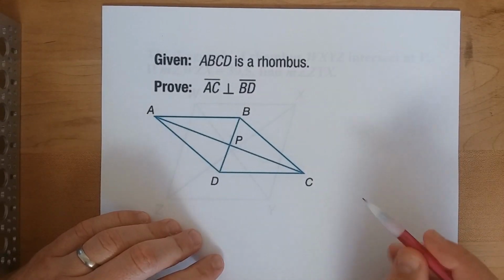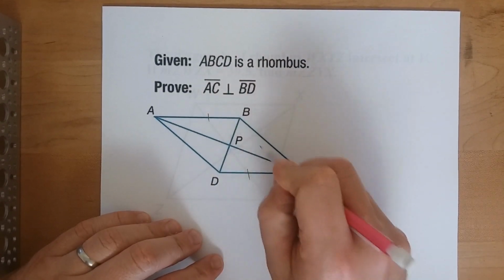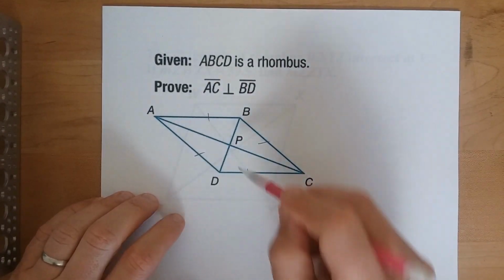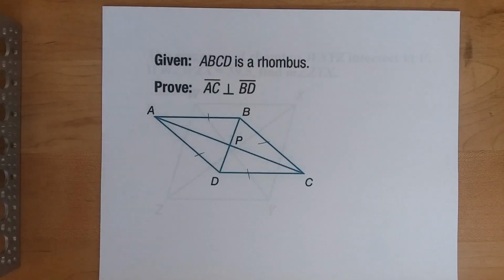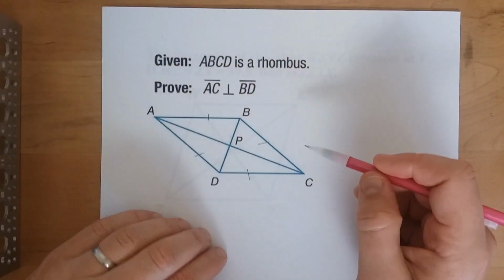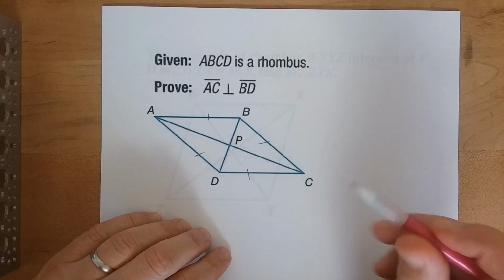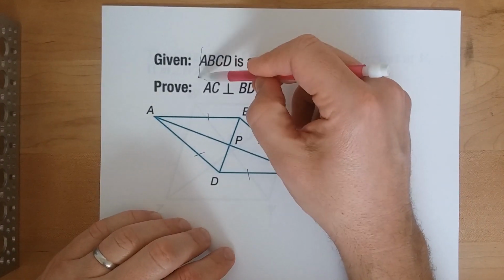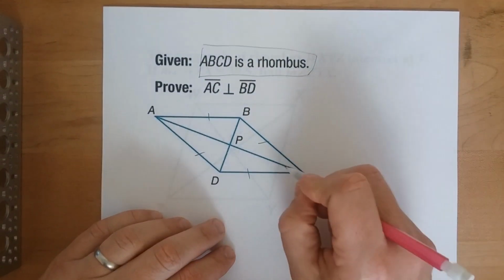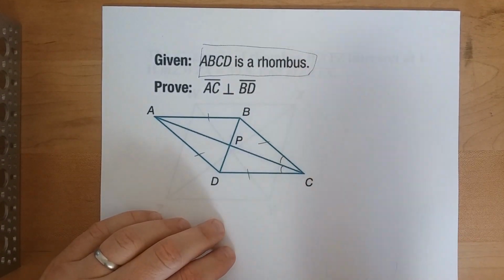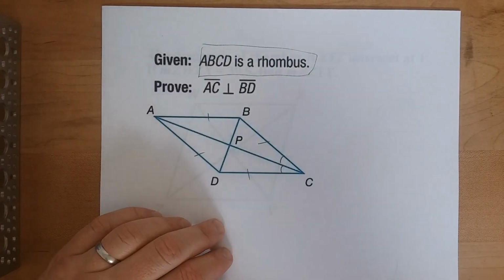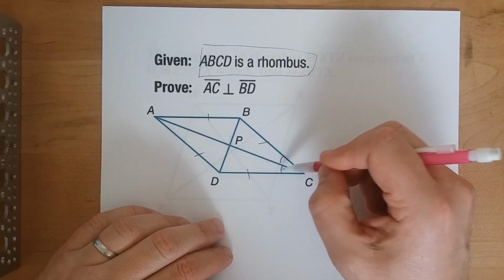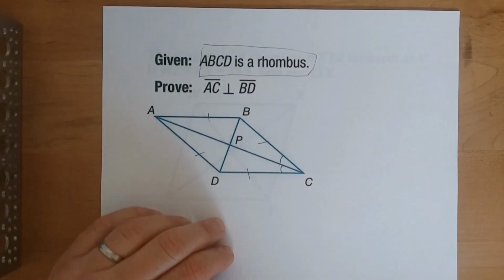If we know that ABCD is a rhombus, I'm just going to mark what we know. Could we prove that AC is in fact perpendicular to BD? Well, when you look at this, you can see that we have these angles that are being bisected. We know if this is a rhombus, that this angle is congruent to that angle. And now I'm hunting for congruent triangles here. I've got these angles congruent, these sides congruent.